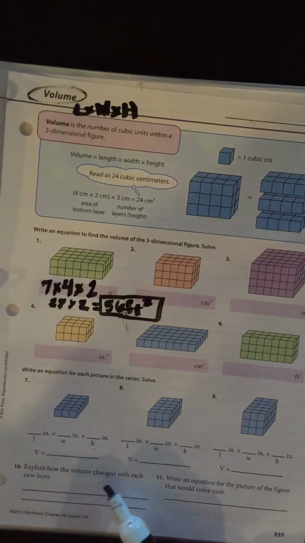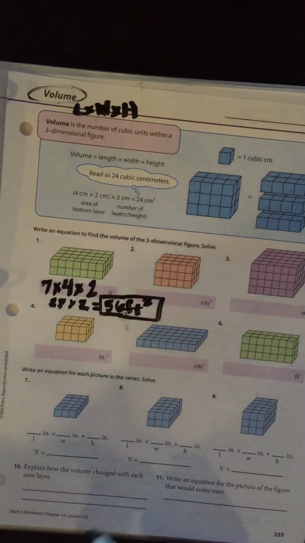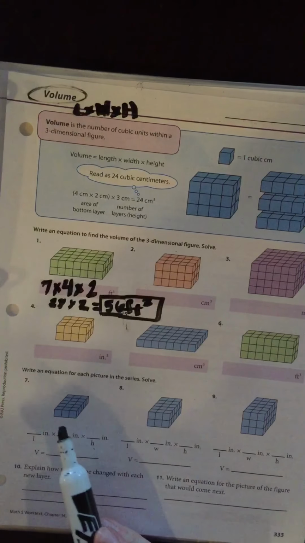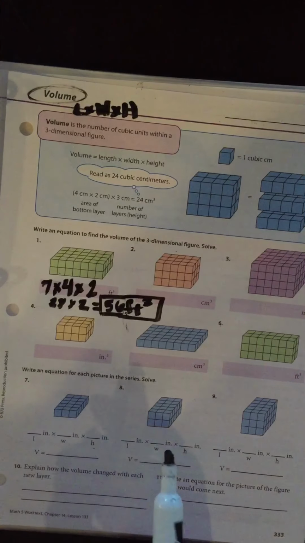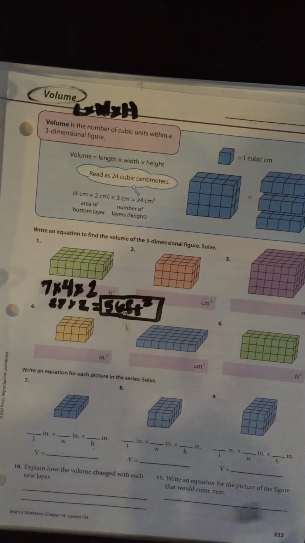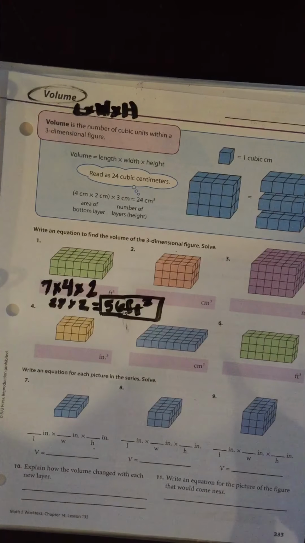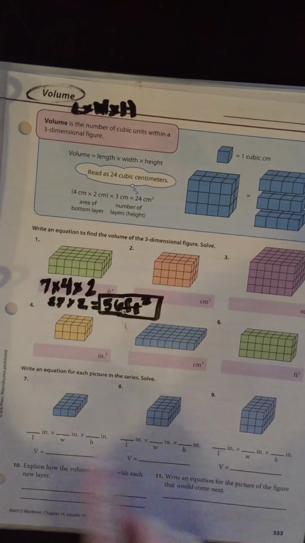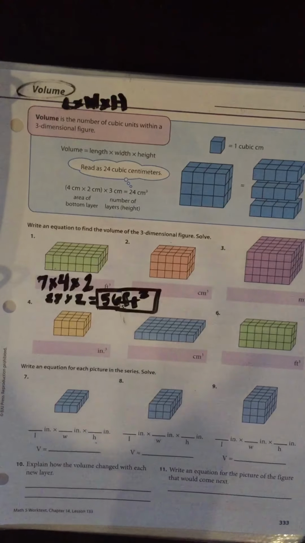It says explain how the volume changed with each new layer. So how does the volume change with each new layer? And then write an equation for the picture of the figure that would come next. So if this was the next one, 1, then you had 1, 2, this was 1, 2, 3. What do you think the next picture would look like? So you're going to write an equation for that picture, and then if you want to, go ahead and try to draw your picture. That might be kind of tricky. I think that would be tricky to try to draw it, but I could definitely write an equation of which one would come next. I have 1, 2, 3, which would be the next one.